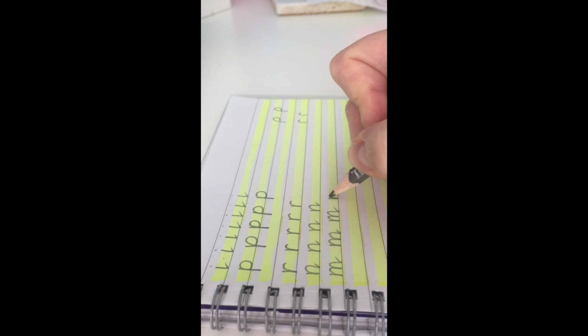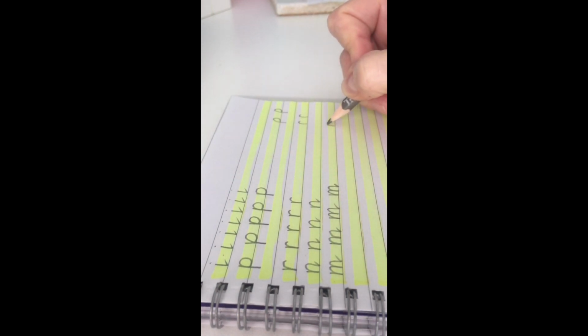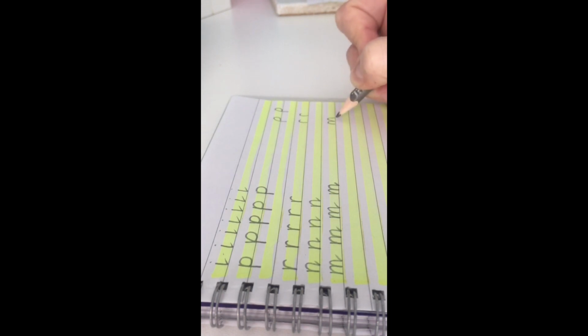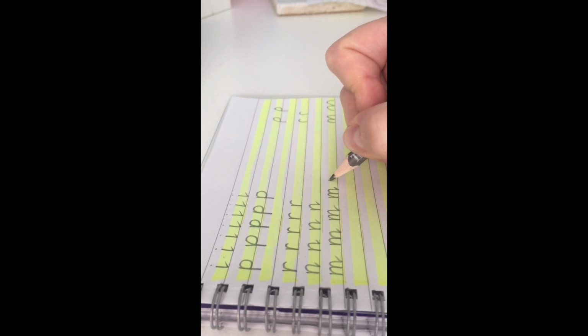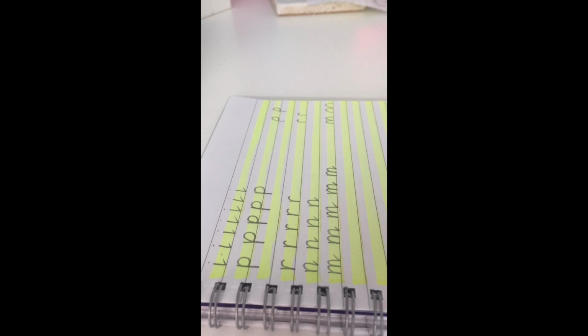So down, back up. It's really important that children come back up this line as well, sort of retracing their steps. Sometimes children, again, will start like that and they will start from the bottom, and sometimes they'll have this big gap in the middle as well. So what we want to do is just try and tighten that up. So starting at the top, coming down to the line, push over, back up the same line, push over and flick.